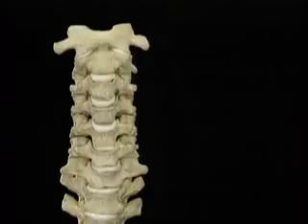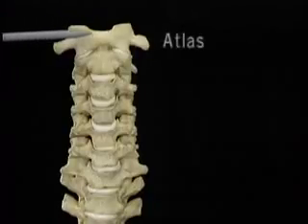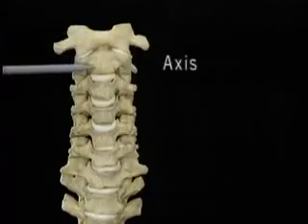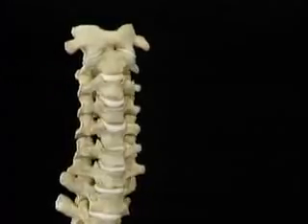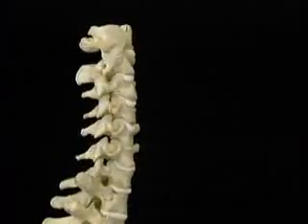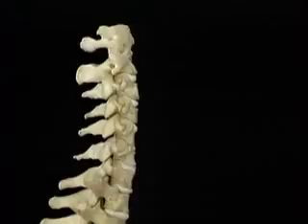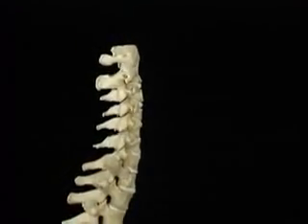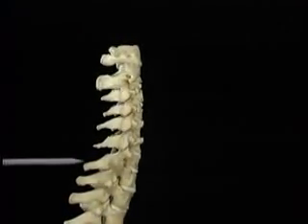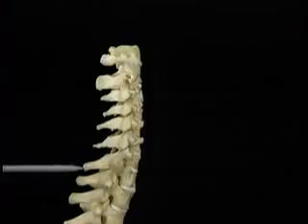Of the 7 cervical vertebrae, the first two, which are called the atlas and the axis, differ from the others in several ways. We'll see them in detail in Volume 4 of this atlas. The 7th cervical vertebra also differs from the others in that it has a long spinous process, ending at a single point, which forms this small prominence on the back of the neck.